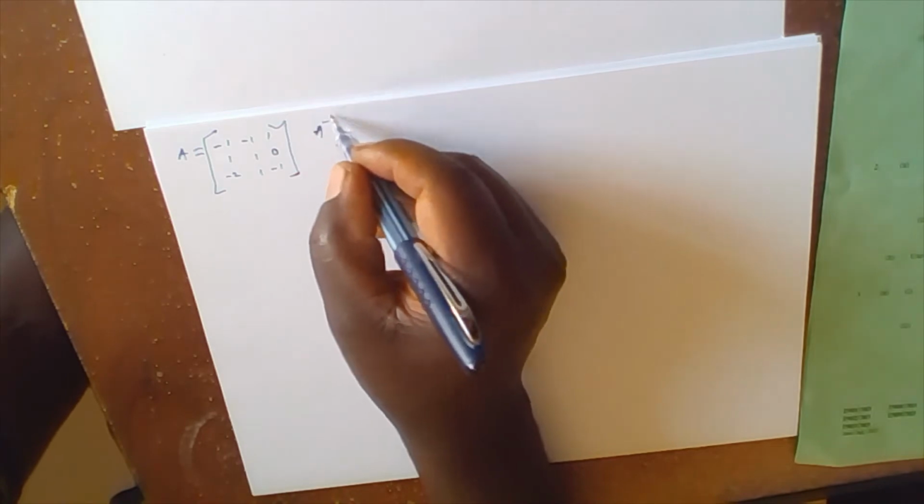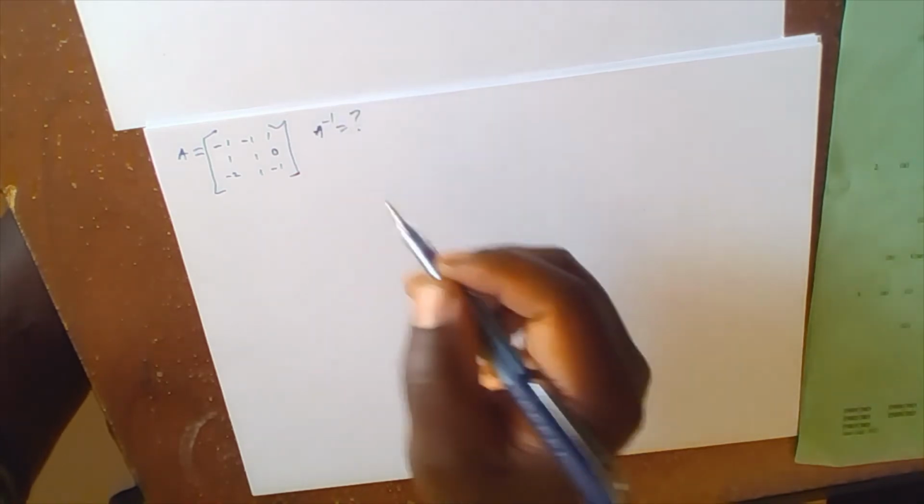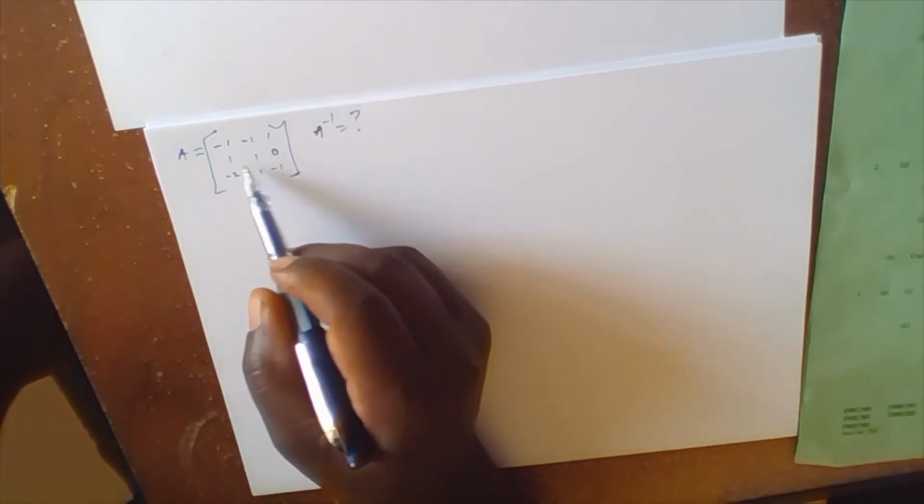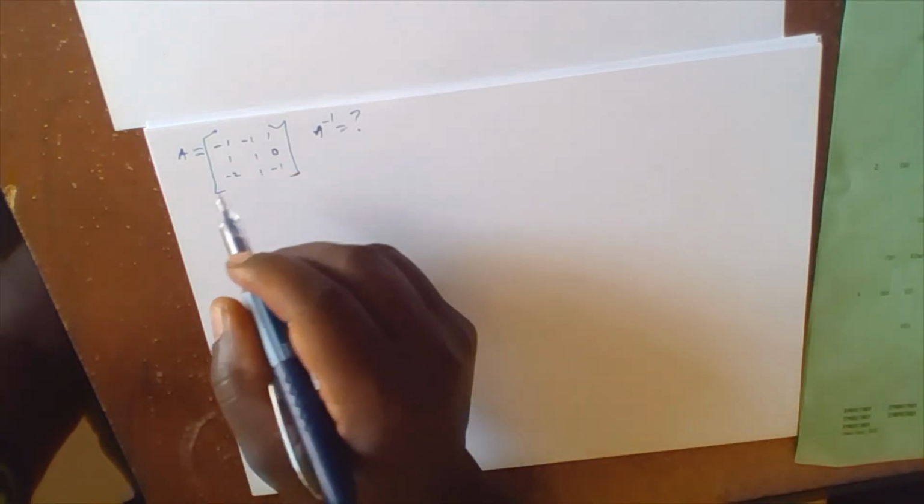We need to get the inverse, A inverse. So we shall start by getting the determinant of this matrix.